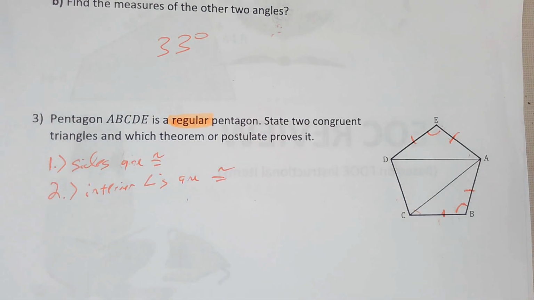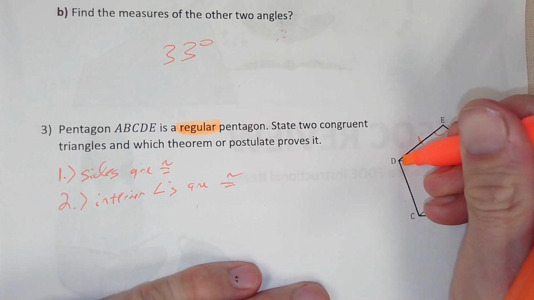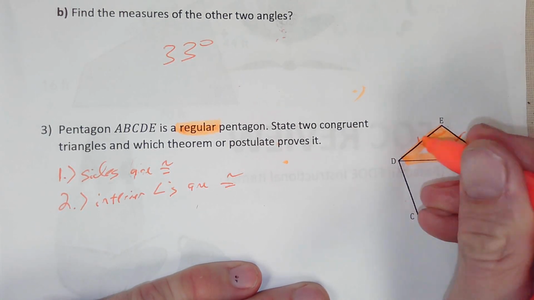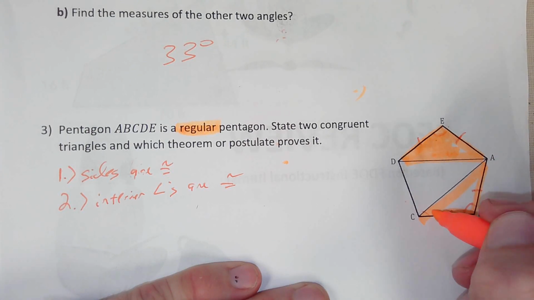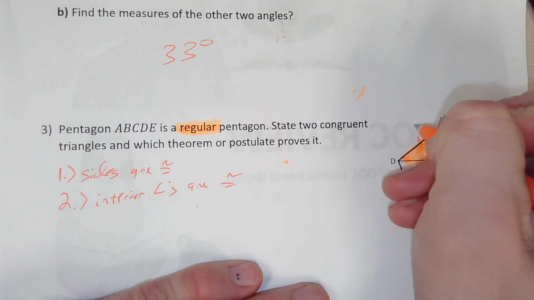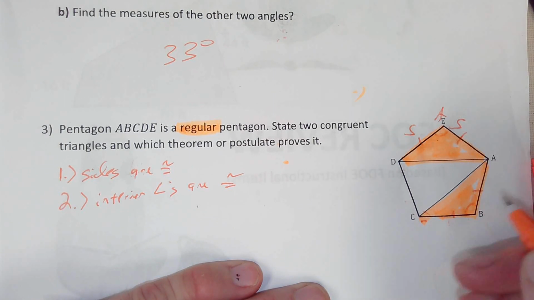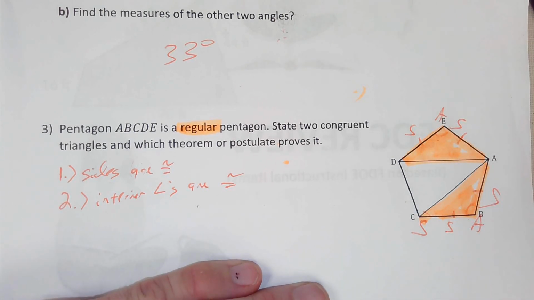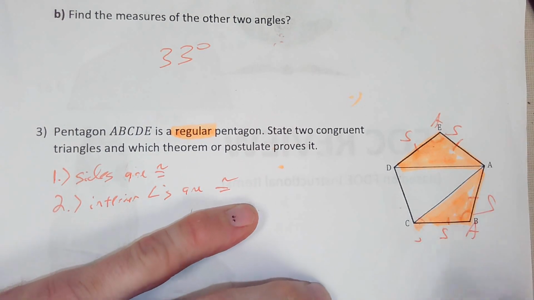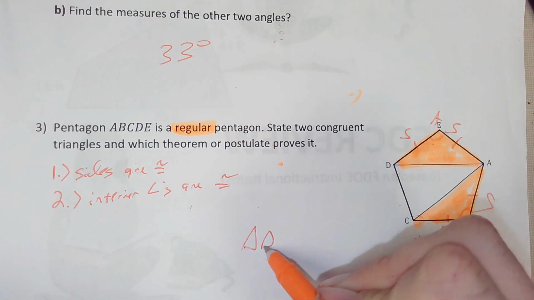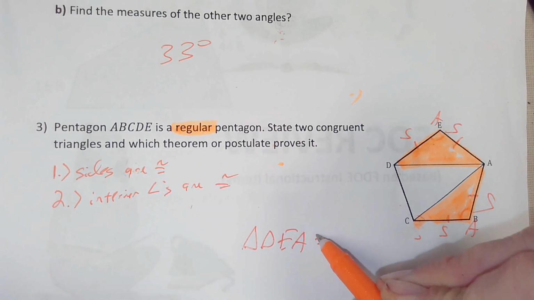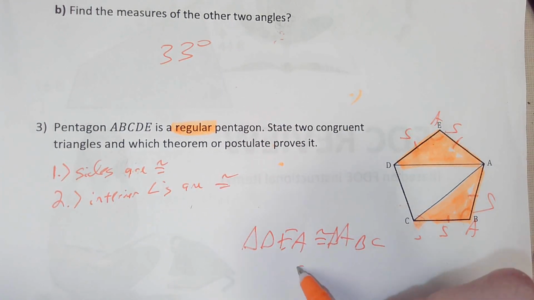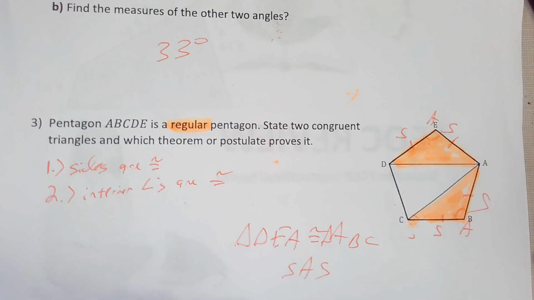And because of that, I can say that this triangle and this triangle are congruent because of side, angle, side. Oh, I'm sorry, that's right, side, angle, side. Because of that reason, those two triangles, triangle DEA is congruent to triangle ABC because of side, angle, side congruence. Moving on.